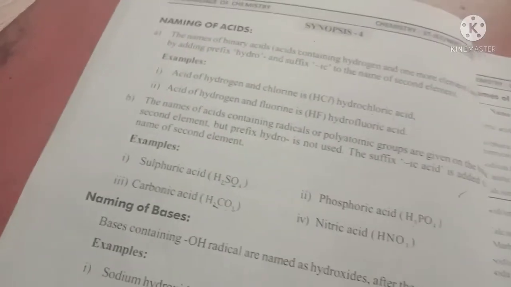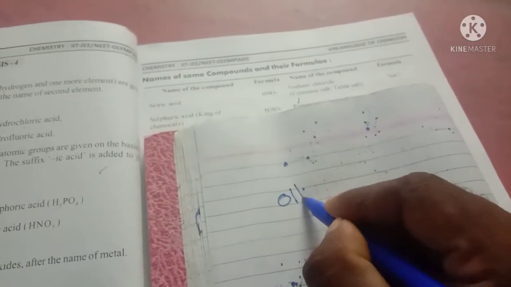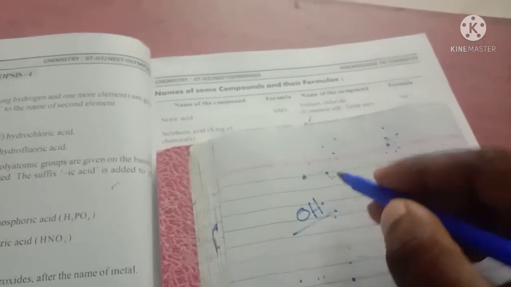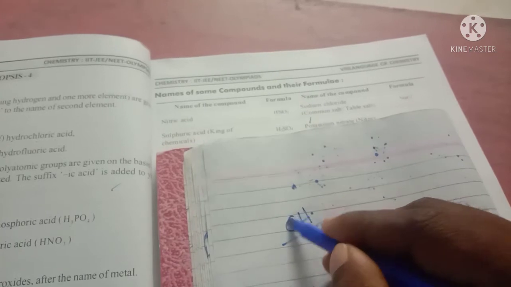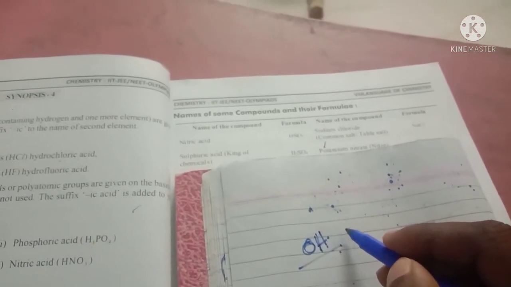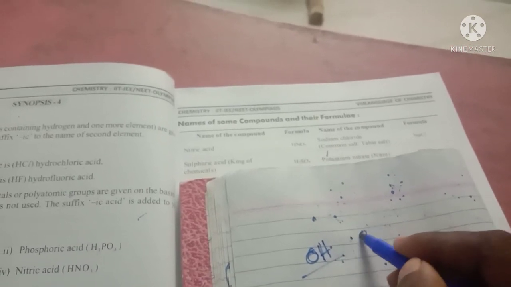Now come here. In a base there is a radical or suffix OH. Whenever in the given formula you find OH, what is the suffix you need to add?